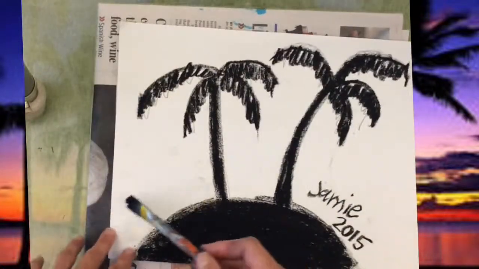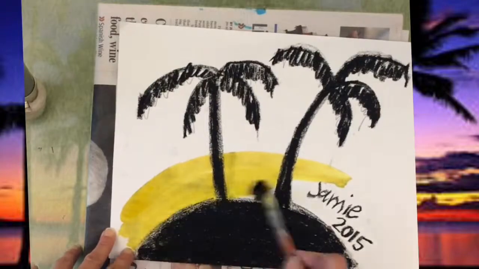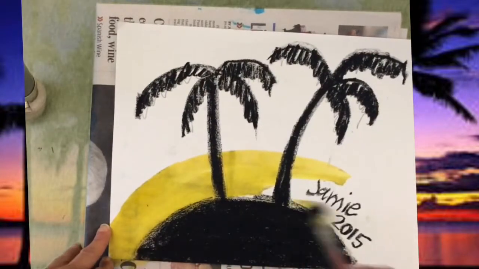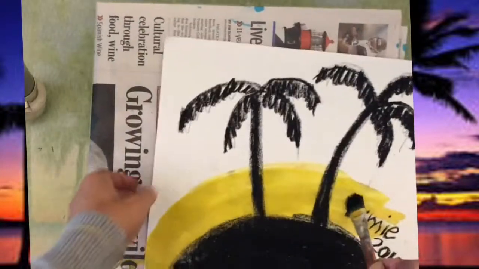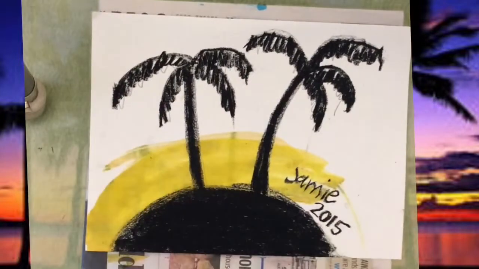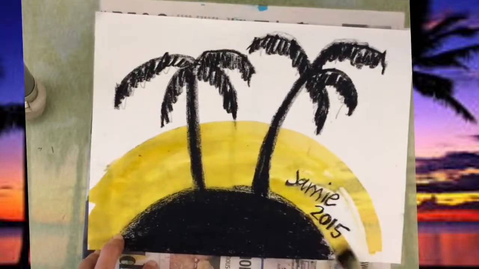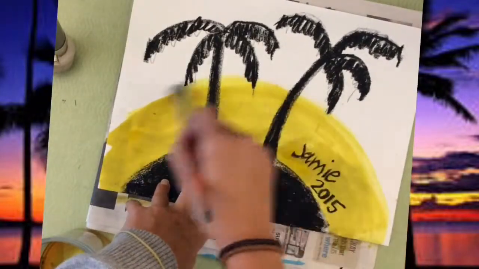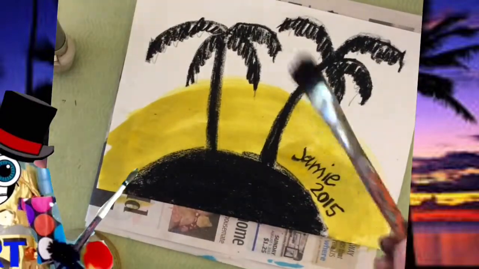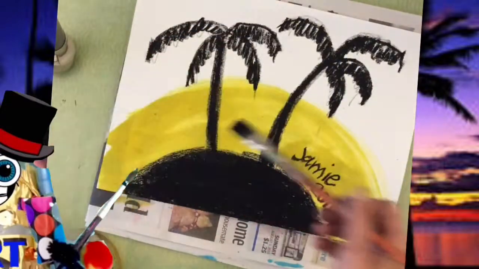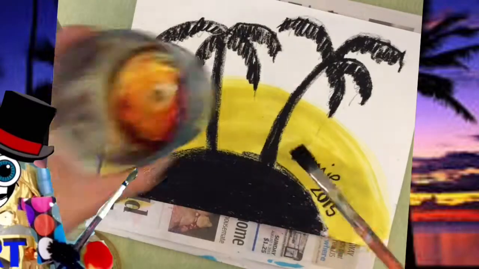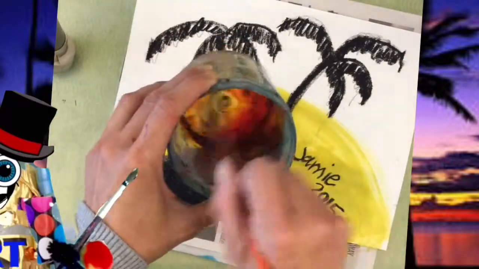And since this is oil pastel, remember what's magic? Is that you can paint right over top of the oil pastel. So I'm going to paint the bottom of the sky yellow, so it looks like the sun is going down. And once I finish painting the yellow, I am going to wash out my paintbrush, and I'm going to do the next color. These are warm colors, and this is orange.